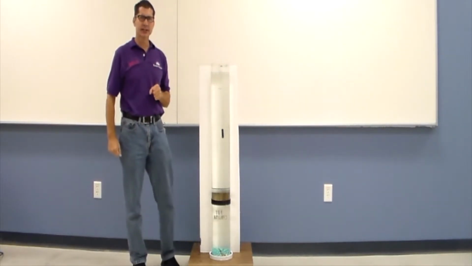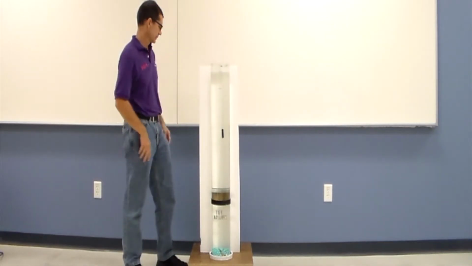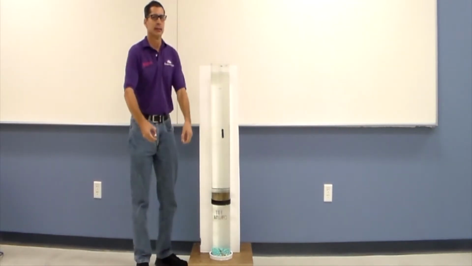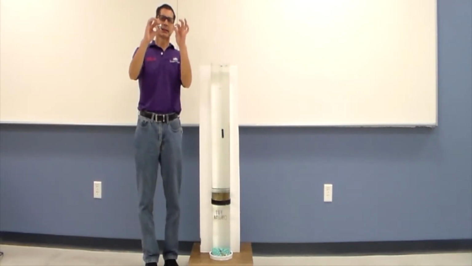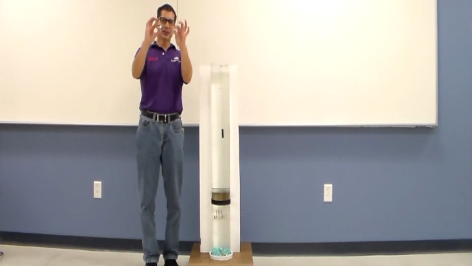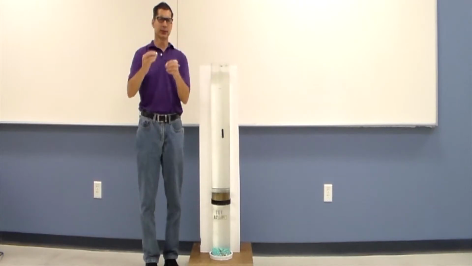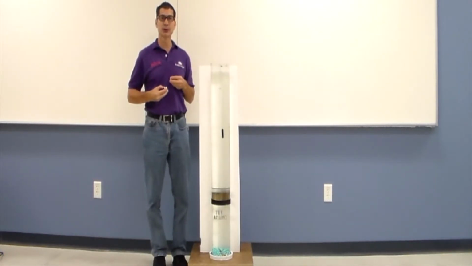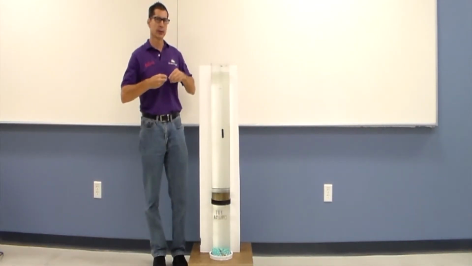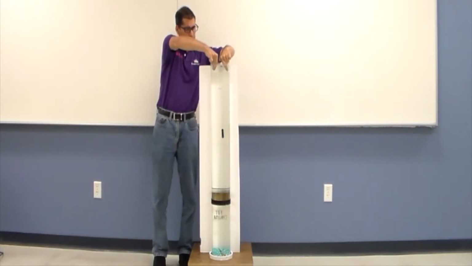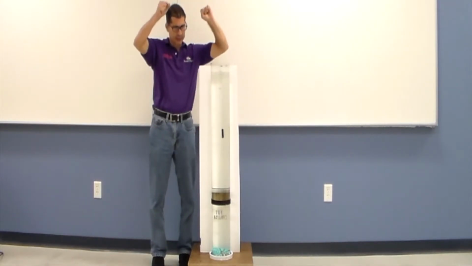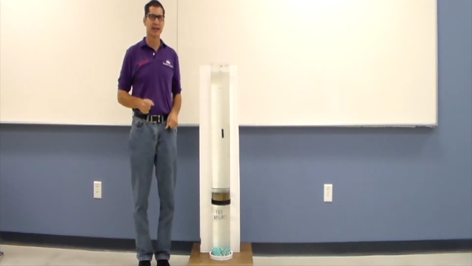And hopefully you notice that the brass hit the bottom first. The next thing we're going to do is we're going to take two steel spheres. So they have the same density, but one of the spheres is about twice the diameter of the other. And we're going to go ahead and drop those in the water and observe which one hits the bottom first. And hopefully what you observed is they hit the bottom at approximately the same time.